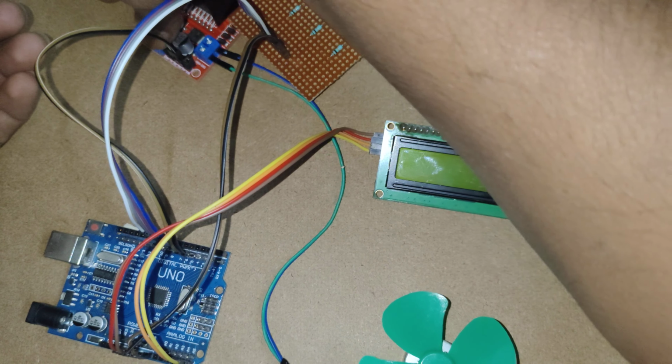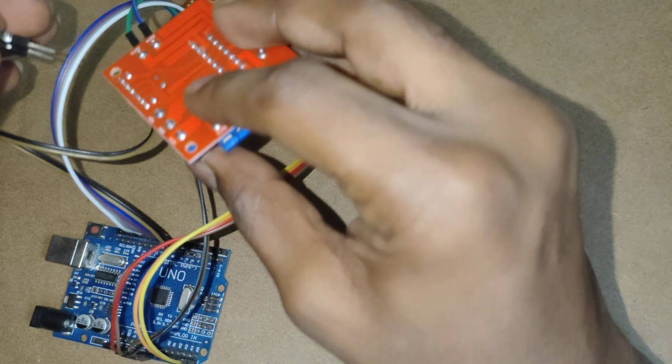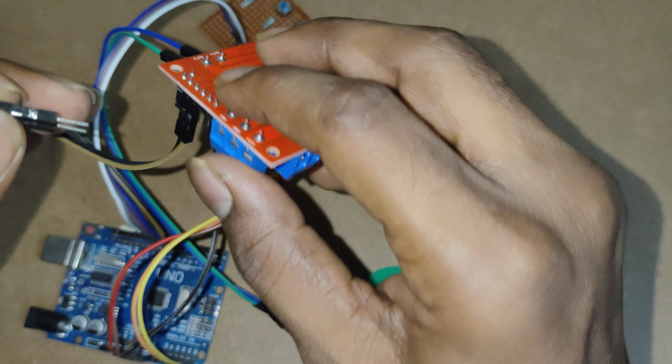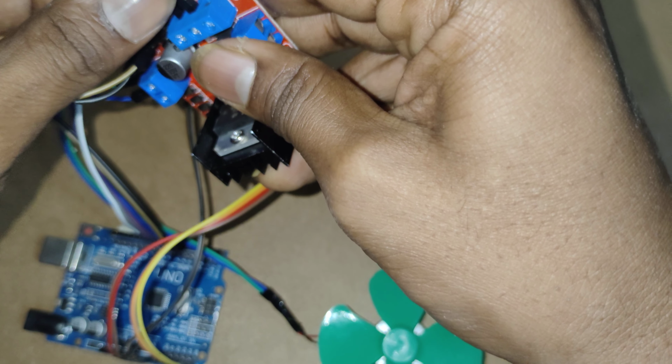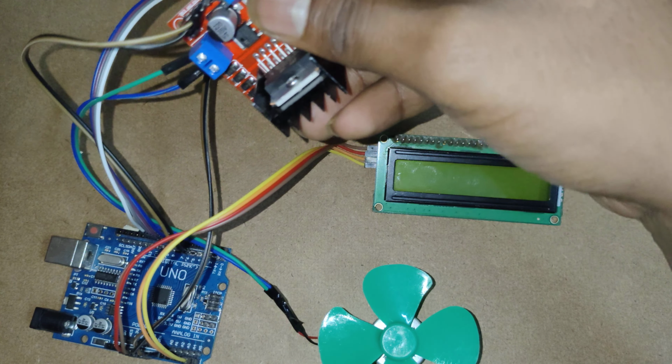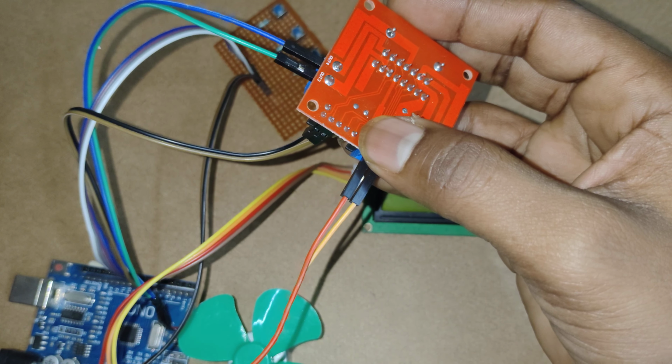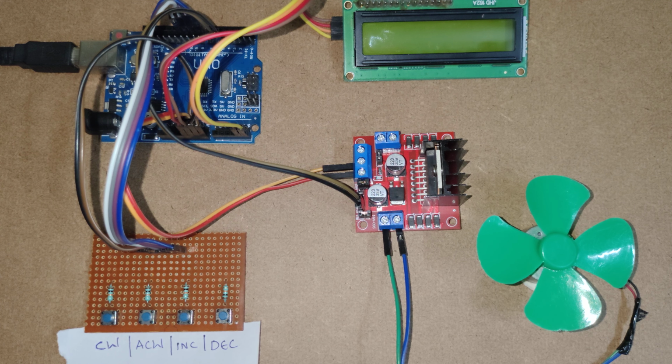Here we are giving the L298 power supply from the Arduino Uno, 5 volts and ground. Now I am giving power supply to the Arduino Uno.